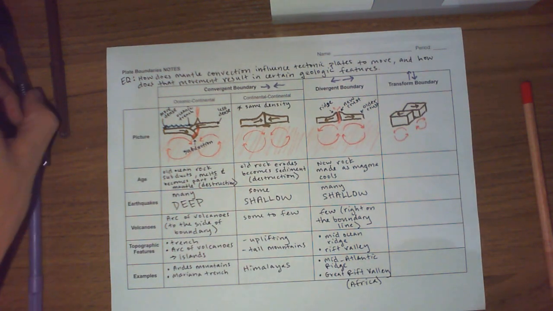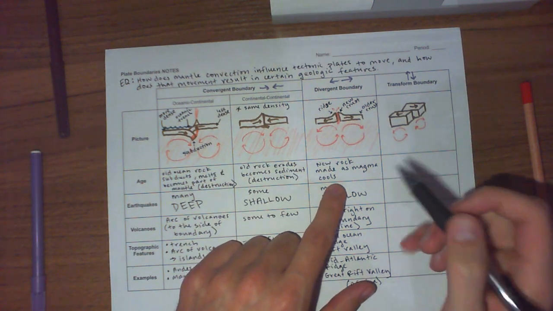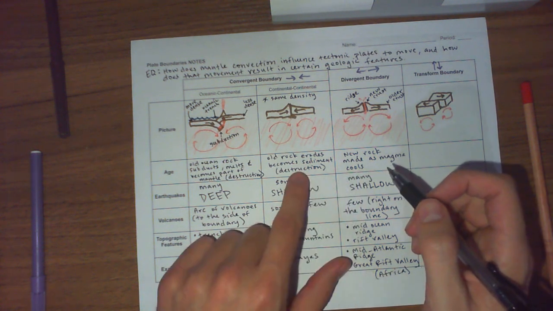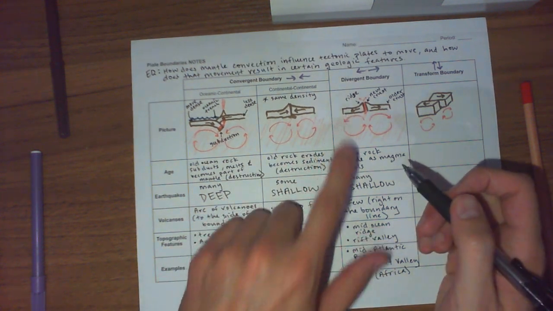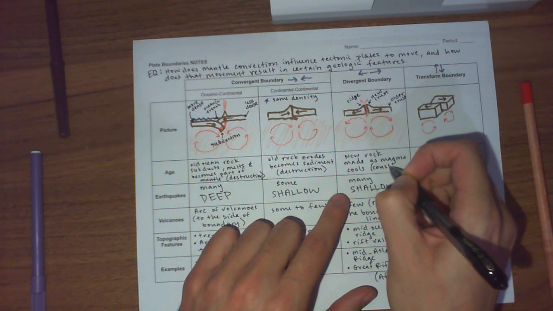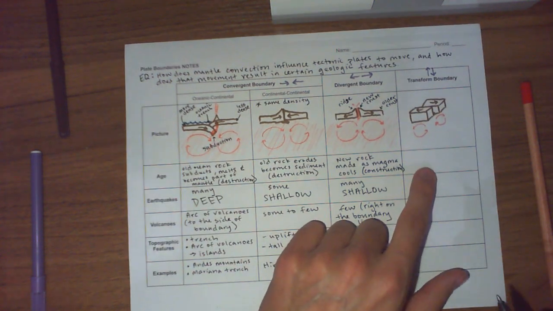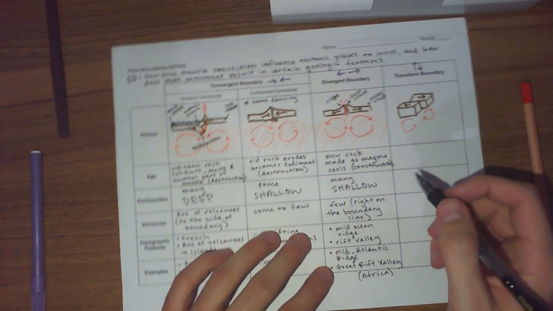So in terms of the age, it's not really a place where we have destruction. Oh, I forgot to add. For these ones, we said that these were destruction. Over here, construction. It's constructing new rock. This one is not really doing either. It's kind of just moving around existing rock.